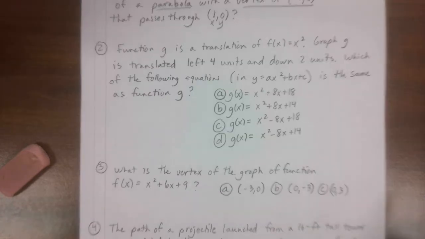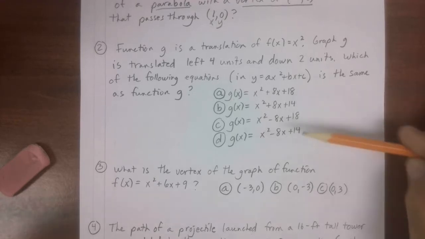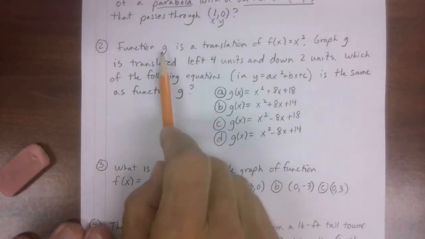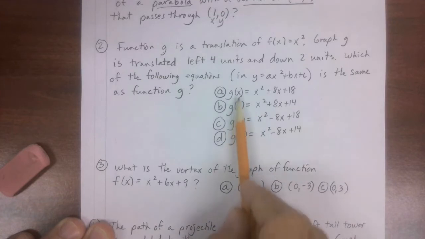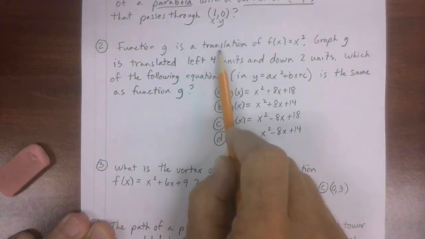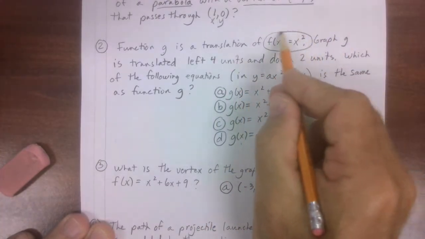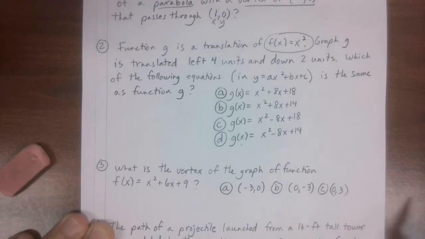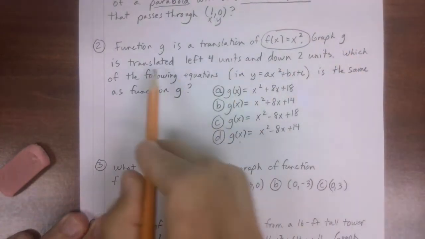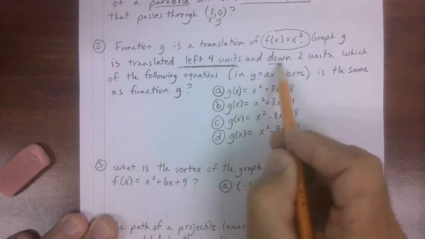Number 2, multiple choice. That might make you happy, but they're going to mess with you just a little bit. They say, okay, function g, and that's what we're dealing with. Is it this one, this one, this one, or this one? Is a translation or a change of the parent function y equals x squared. Now here come the clues. Graph g is translated left 4 units, talking about the vertex, and down 2.